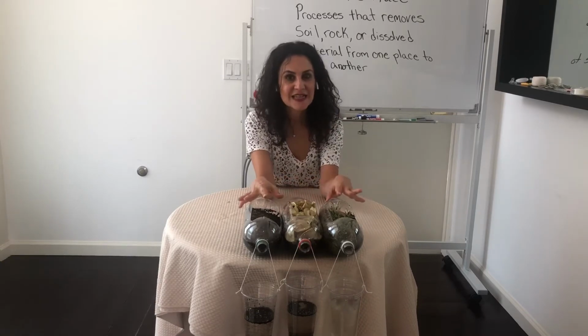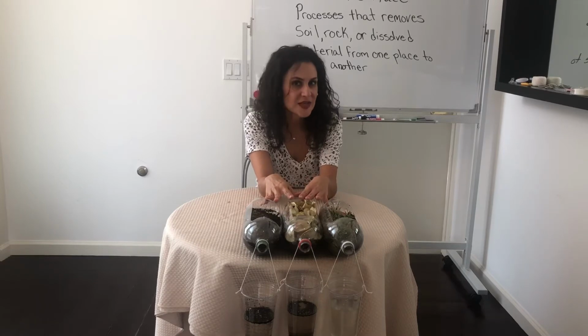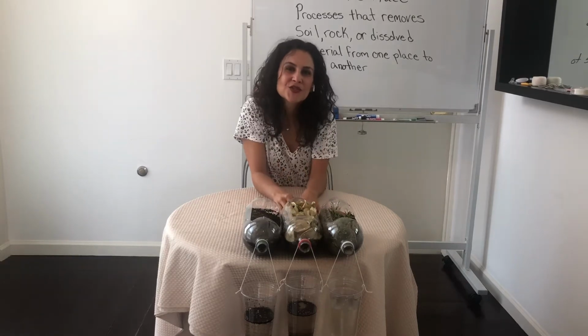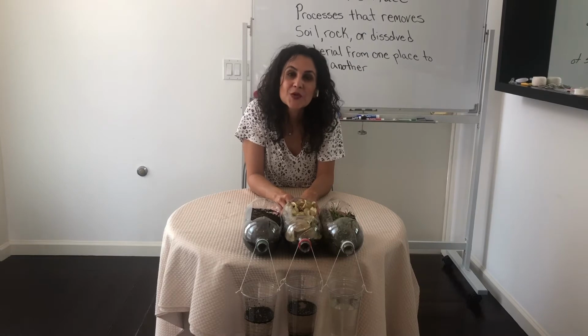Now we investigated erosion with our models of land. Now we're going to continue and we're going to see the different types of landforms that can be created from erosion.